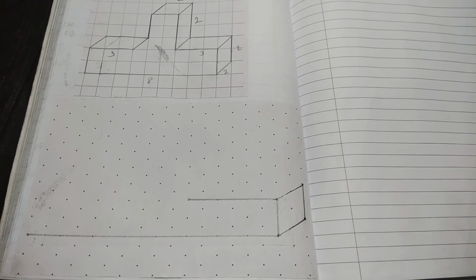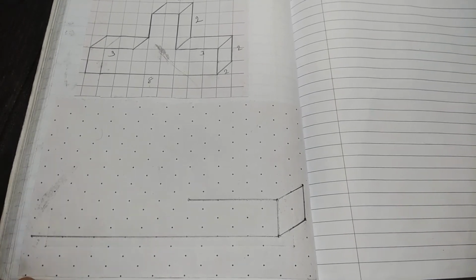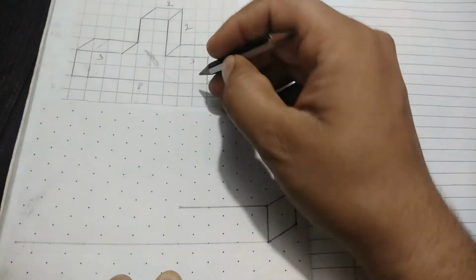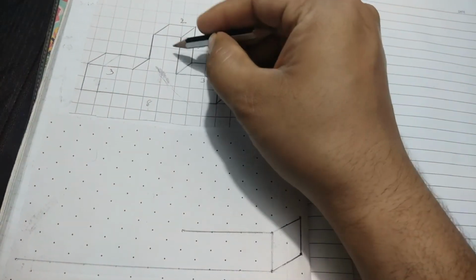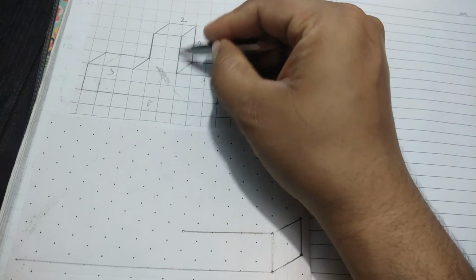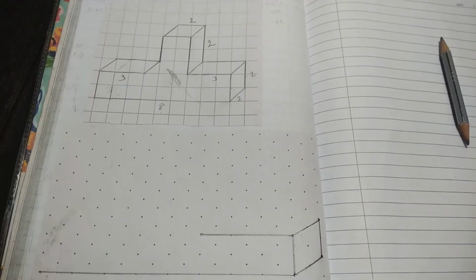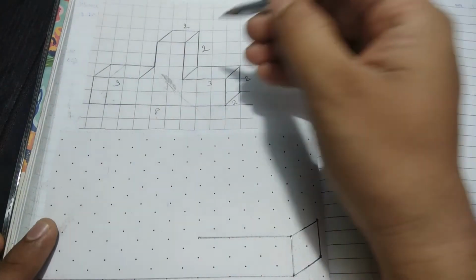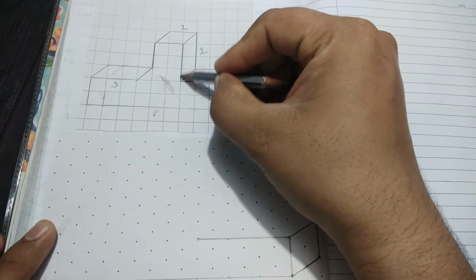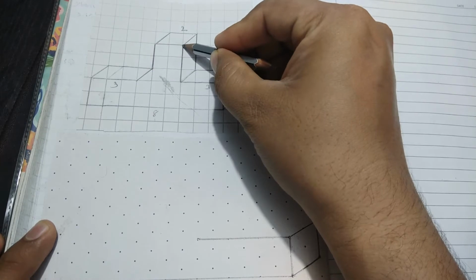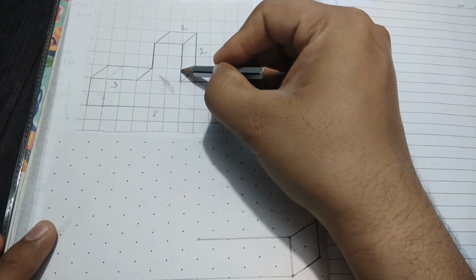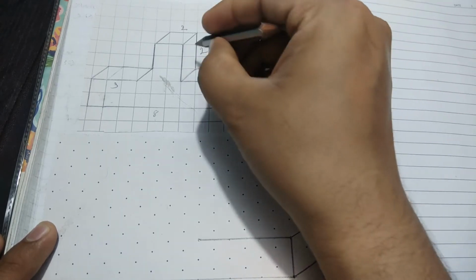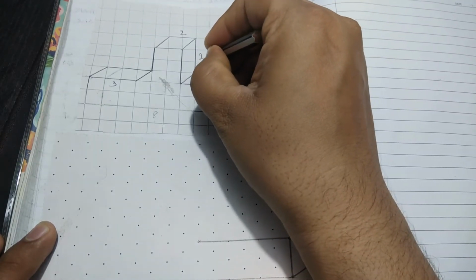Next, from this end point, from here to here, the length is given as 2 units. Now here in the textbook there is some mistake, as we can see that from this point to this point it covers 3 sides of a square, so it should be 3 units.